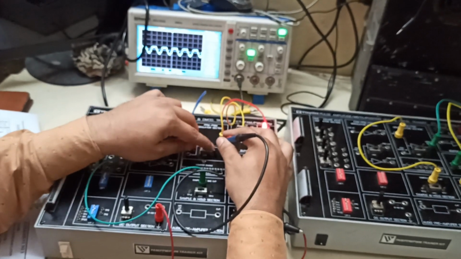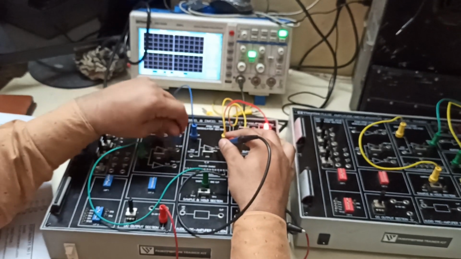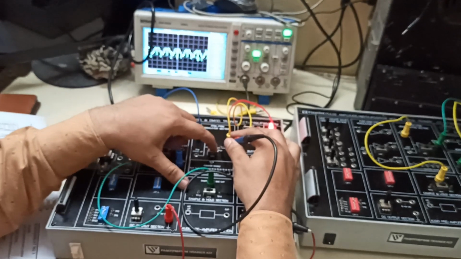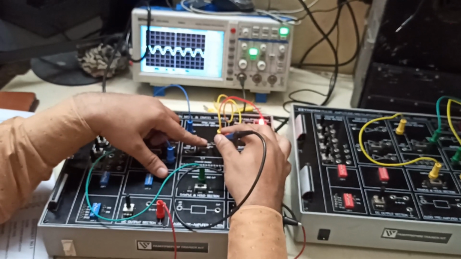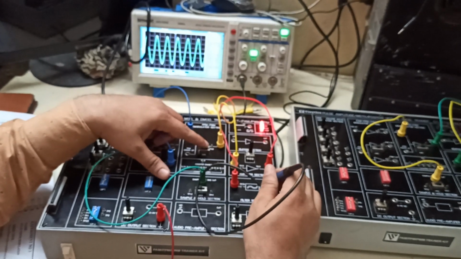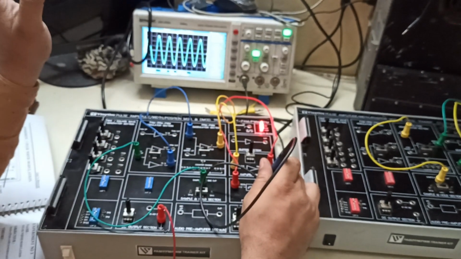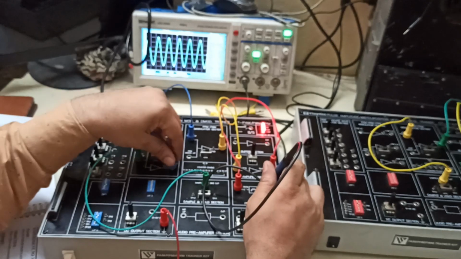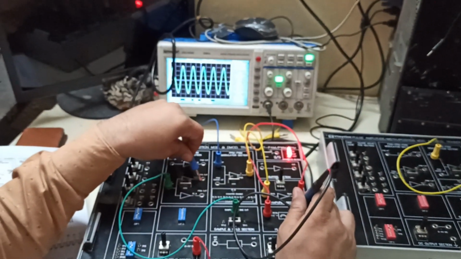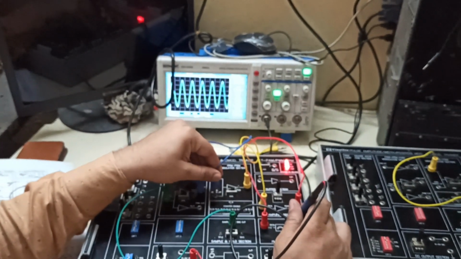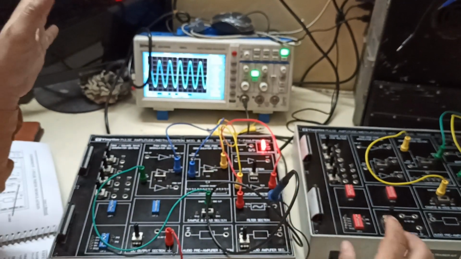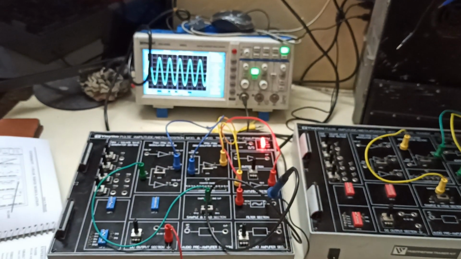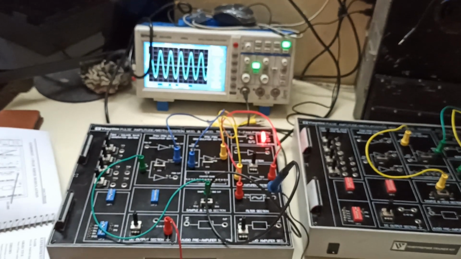For PWM, keep it in the right position, and for PPM, keep the switch in the left position. This is our PAM, PPM, PWM modulation and demodulation trainer kit.